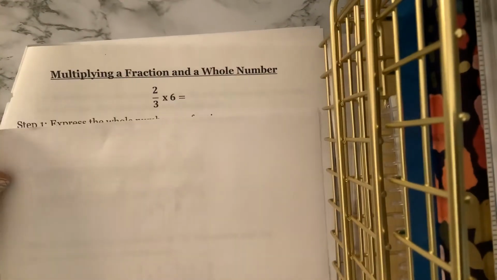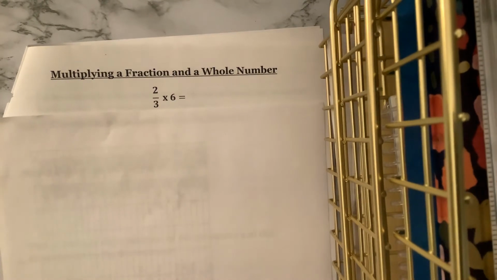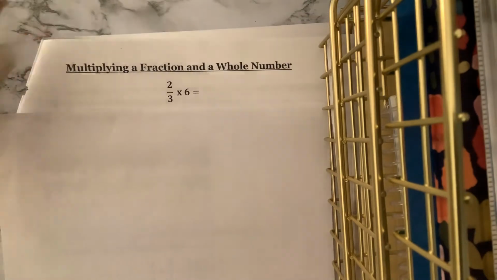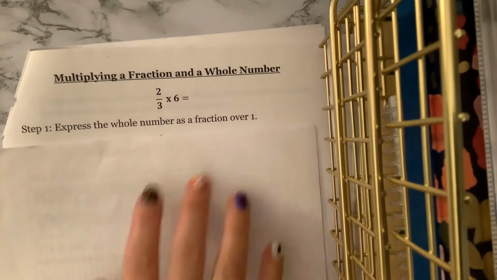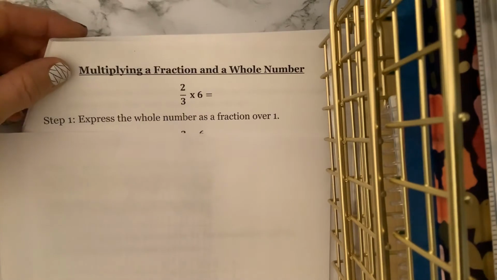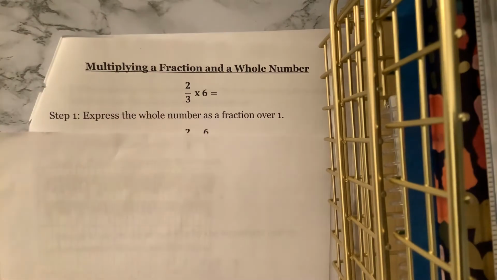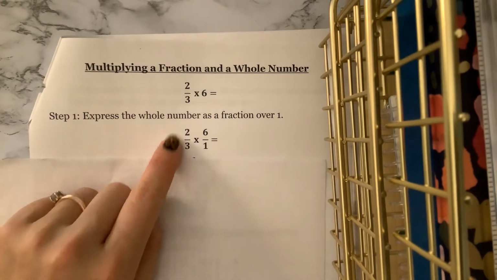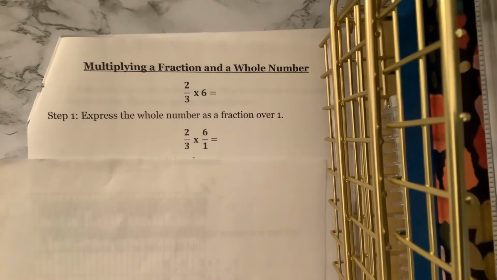So, multiplying a fraction by a whole number. For example, and this is the example problem we're going to have, is 2/3 times 6. So step 1 is to express the whole number as a fraction over 1. Okay, this is building off of what I just showed you. So that whole number is 6, and remember, a whole number as a fraction is always going to be that number over 1, so 6 over 1. So step 1, we're saying 2/3 times 6 over 1.